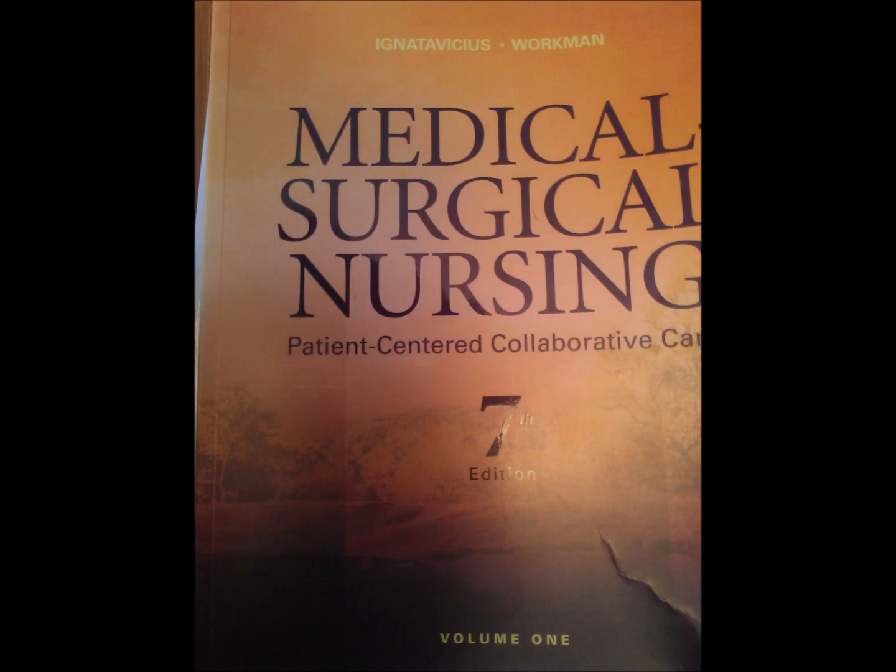So let's talk about assessment. Let's talk about what do these people with fluid volume deficit look like. Okay. The biggest, most accurate indicator of a fluid loss or gain is weight. So acute weight loss in this example, the best indicator of a fluid change is weight.